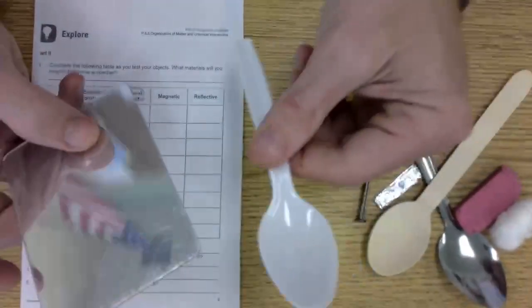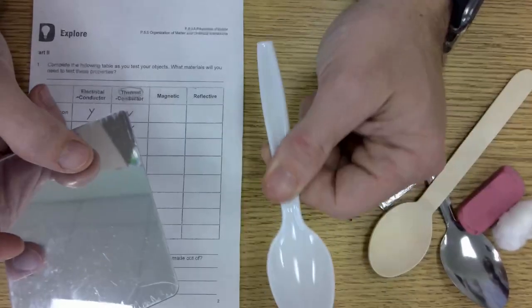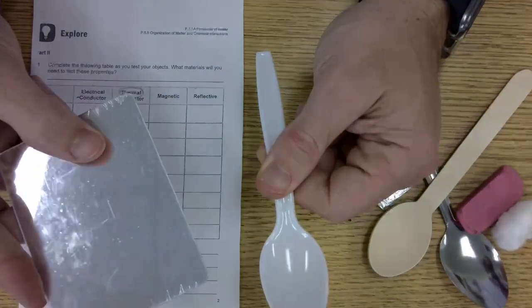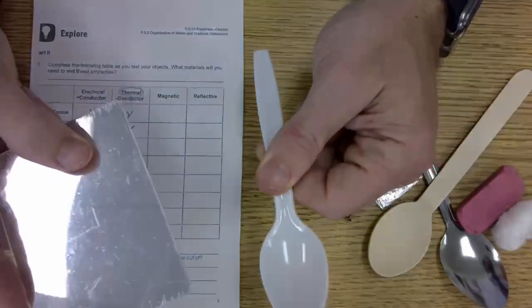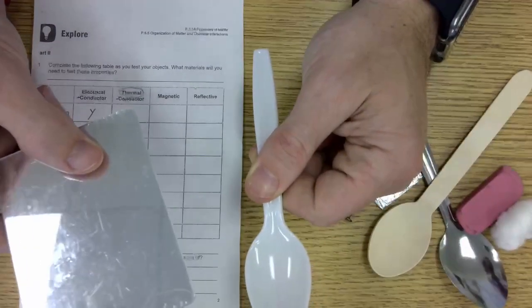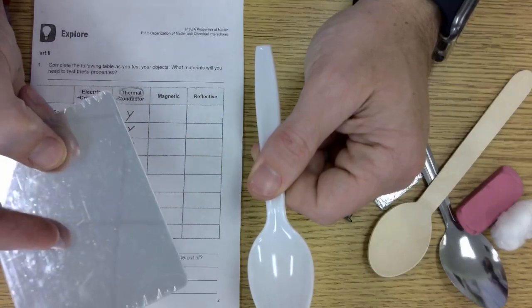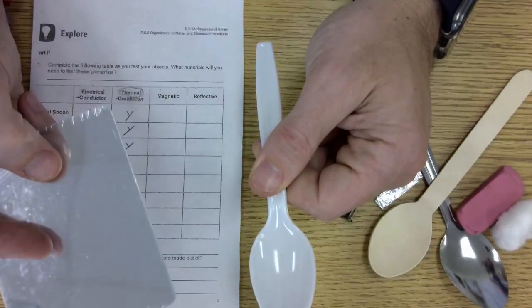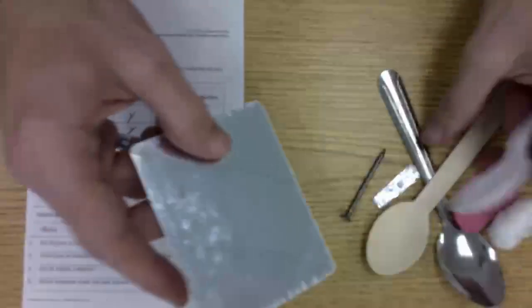So that's interesting that this plastic spoon was warm and this mirror was not, even though they're both plastic. It could be because they're different types of plastic. It could be because the mirror went last, so by the time I touched it, it had cooled down. But that's science.